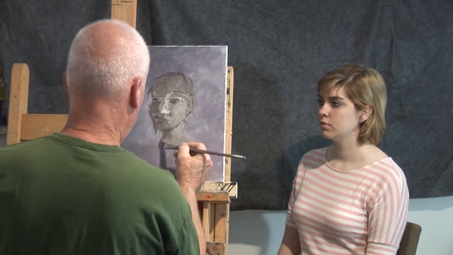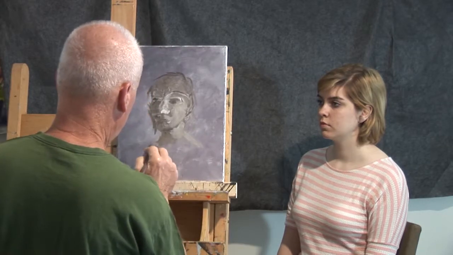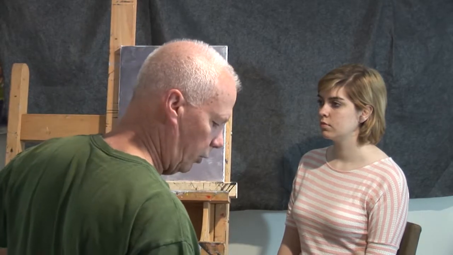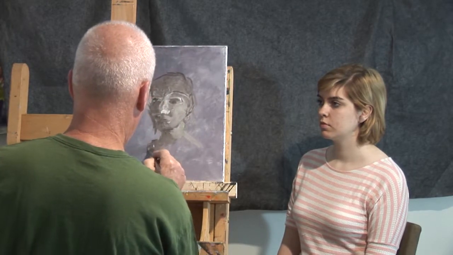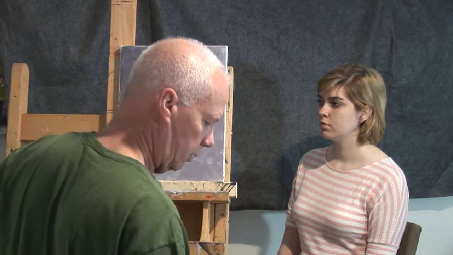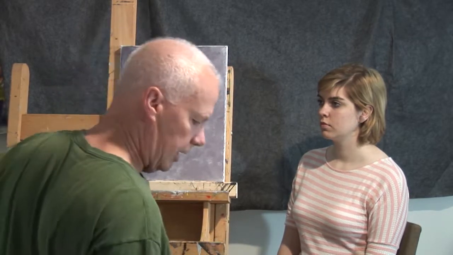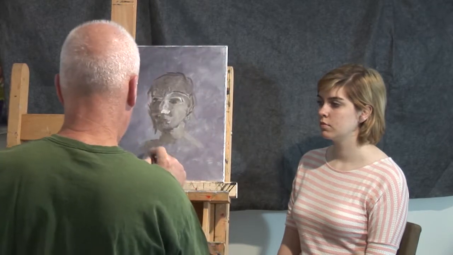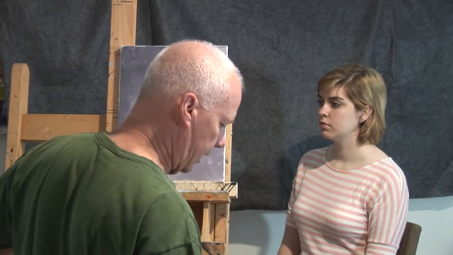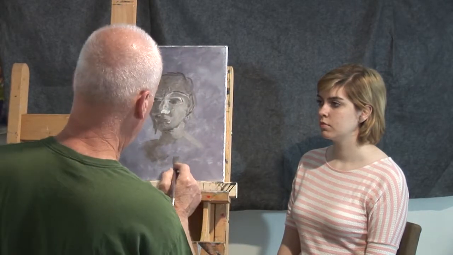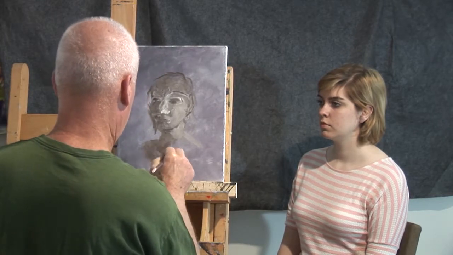This can be very tedious to watch someone else do, but I hope you'll bear with me. The purpose of this, obviously, is to teach you how to approach such a thing. So we're going to put a shoulder here, get her shoulder kind of laid in here. We may end up doing this as a vignette, just letting it fade into the background. Again, I'm using acrylic. This dries very quickly. When I'm working in oils, I have more time to move the paint around.